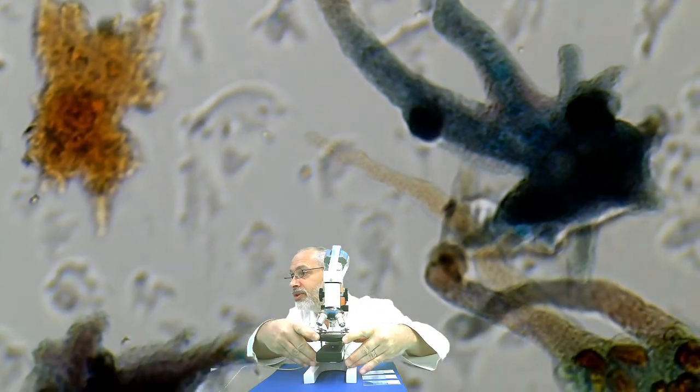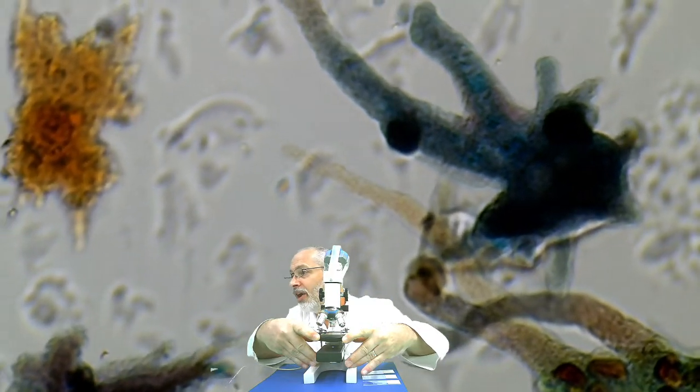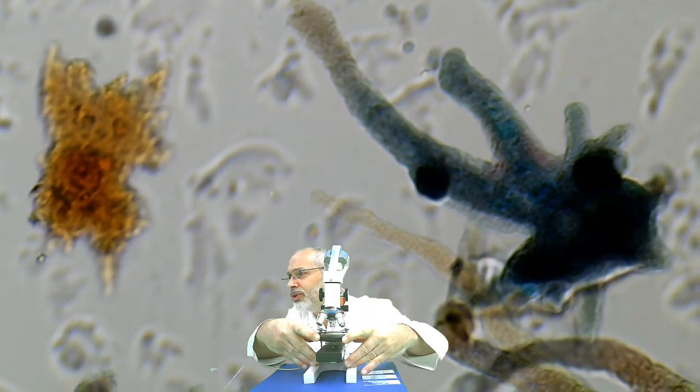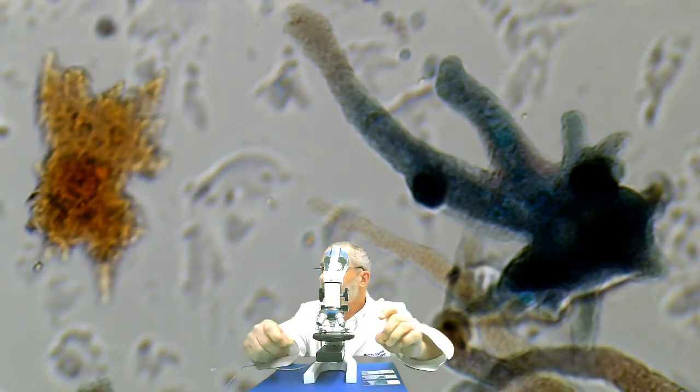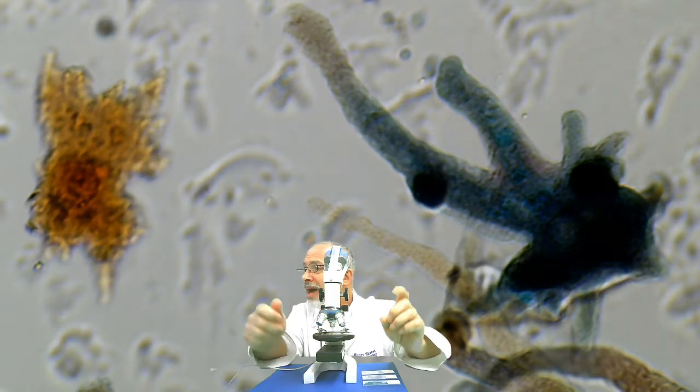So this looks like a nice little collection of amoeba. And so what I'd like you to do is start drawing these. Again, this is the amoeba under 40 times magnification.